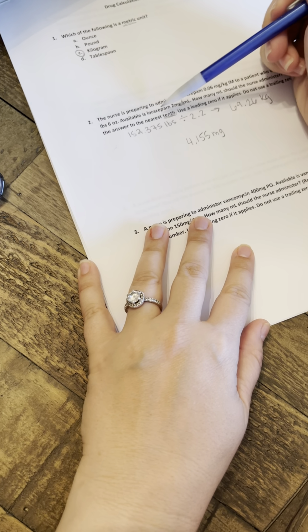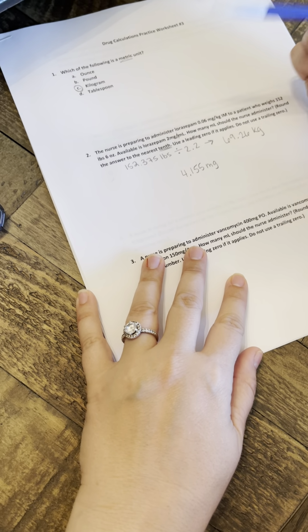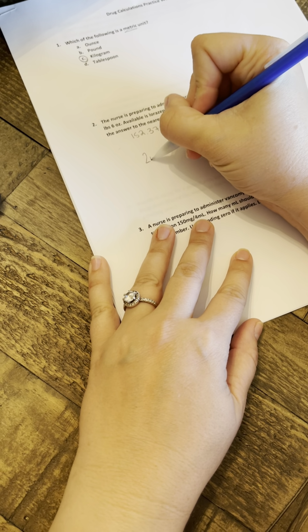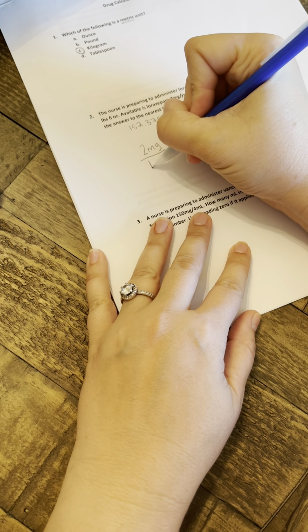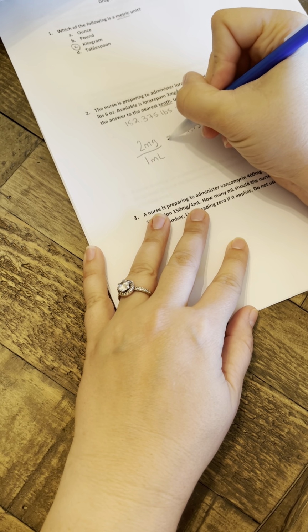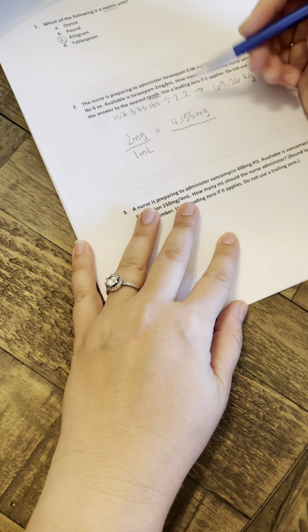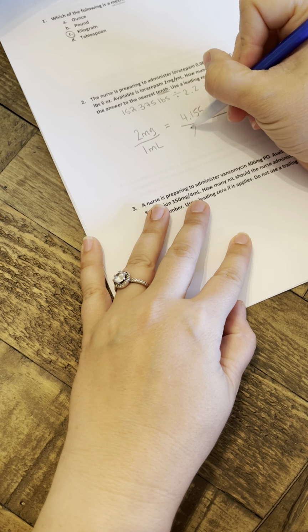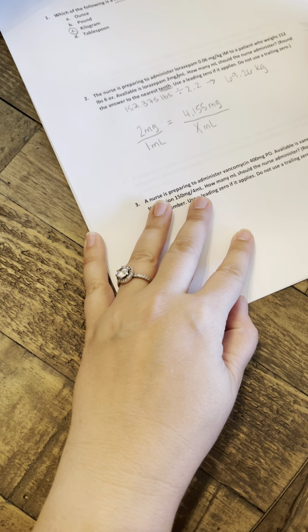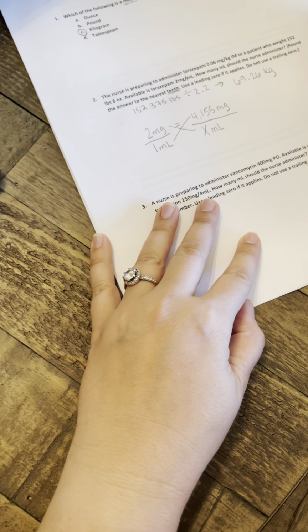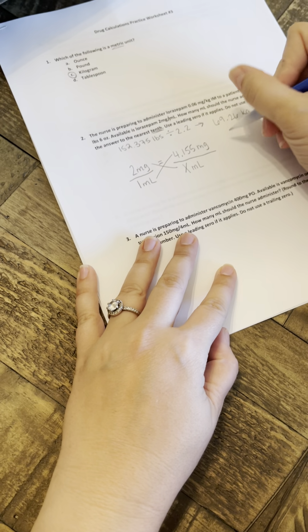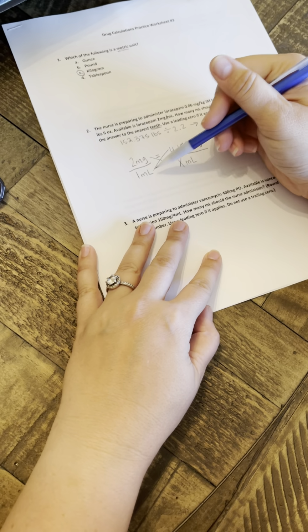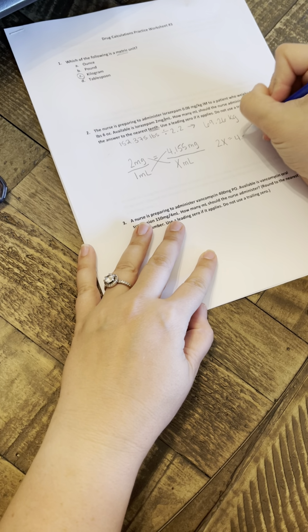Now we have available lorazepam 2 milligrams per ml. So we're going to write what we have available, 2 milligrams in 1 ml, and we need 4.155 milligrams. We need to know how many mLs that is, so it's x mLs. And then we're going to cross multiply. So we have 2 times x equals 4.155 times 1, which is 4.155.